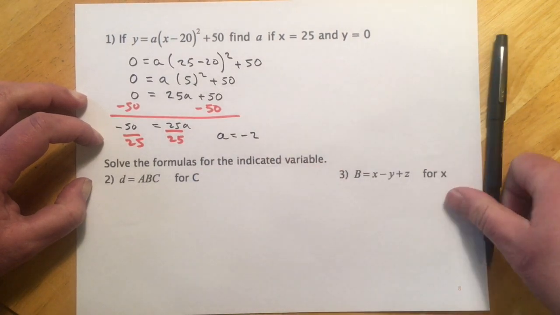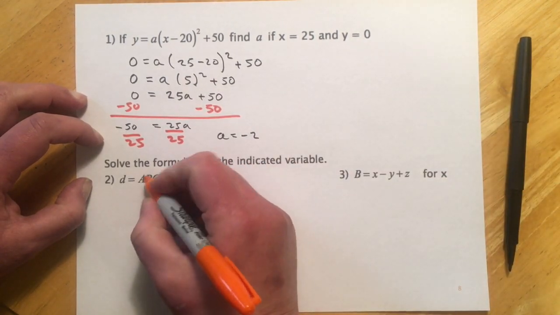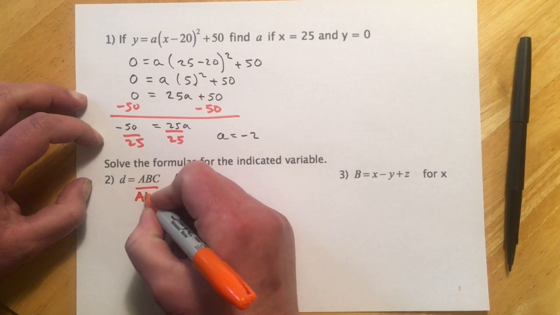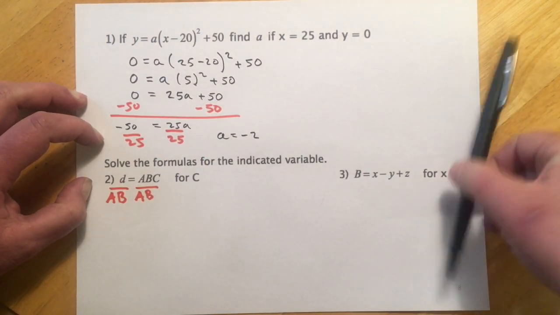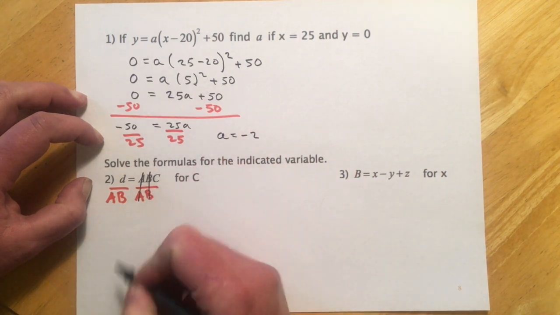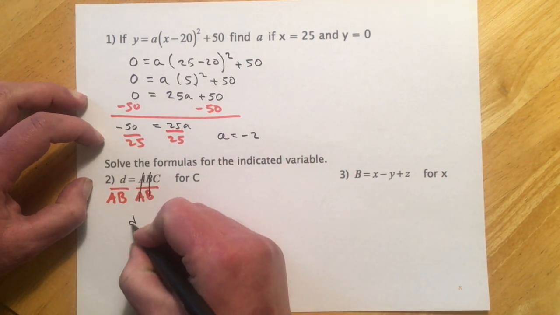So here we're trying to solve for c. So what we want to do is, since a and b are multiplying, we're going to divide by ab on both sides. And then a over a is 1, b over b is 1, so what's left here is our answer.